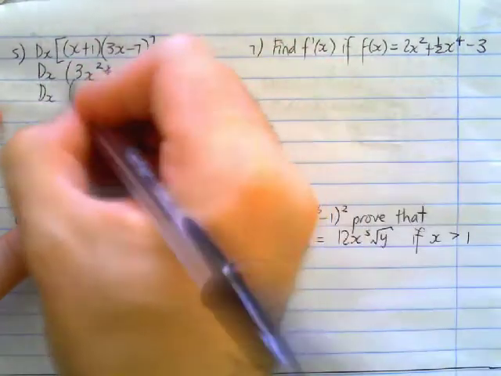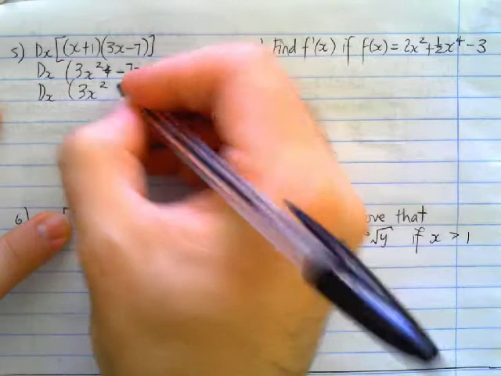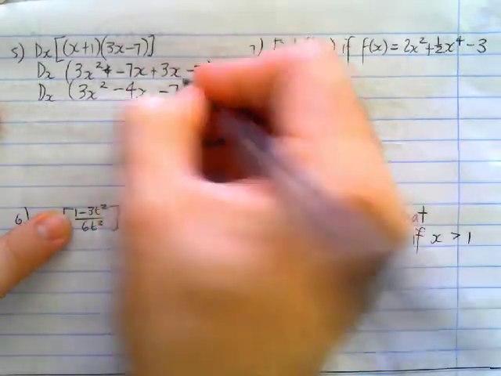So before we differentiate, let's just clean this up. 3x squared minus 4x minus 7.